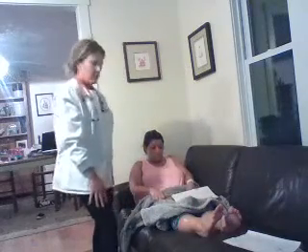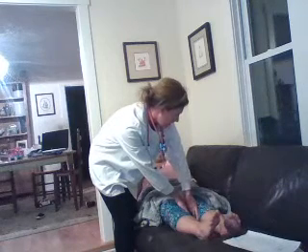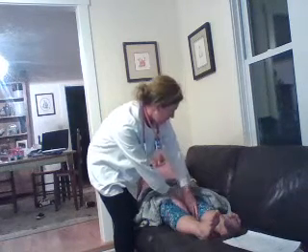Next, I'm going to check the quality of her pulses, and I'm going to start with her femoral pulse. I'll palpate both sides at the same time and make sure that they are equal. And then I'll move down to her popliteal pulses, just behind her knee. And they are also normal and equal.